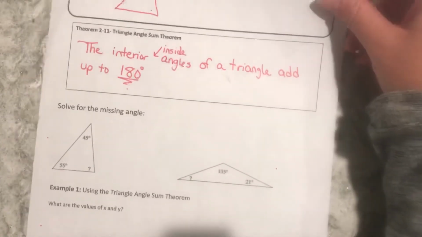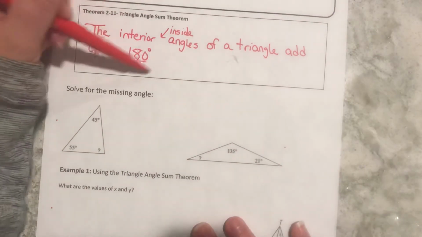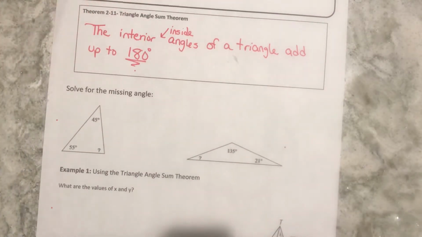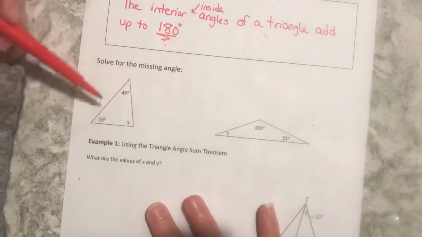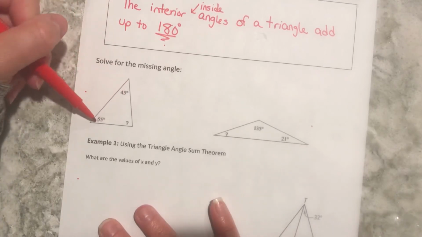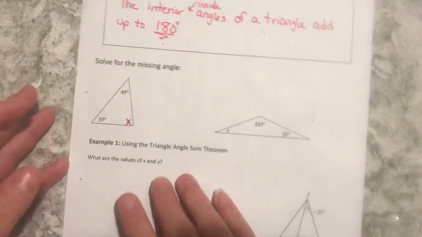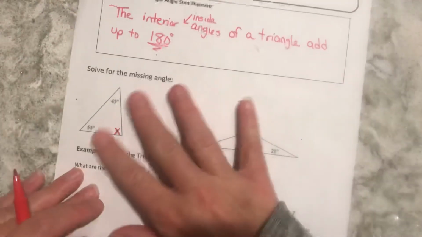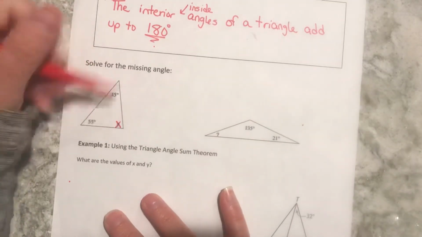So first thing, let's take a look at this triangle. And main thing to keep in mind, all of these angles in any little triangle, they have to add up to 180. So here we have a triangle. And they tell us that this angle is 45, this angle is 55, so they want us to solve for this angle. What you do is you're going to add all of these together.